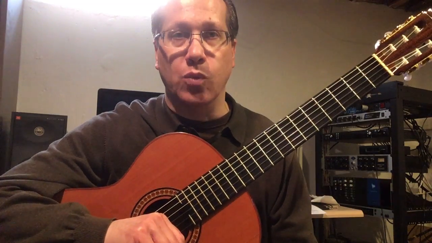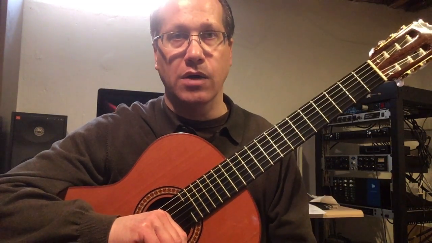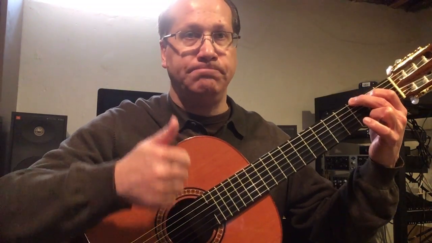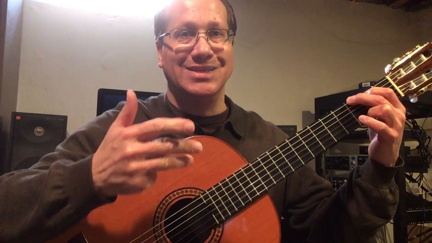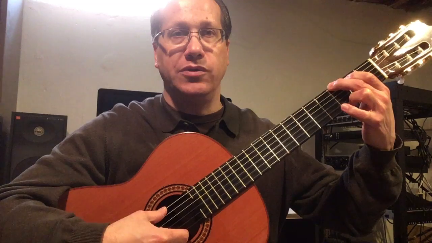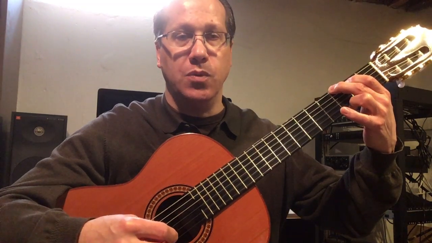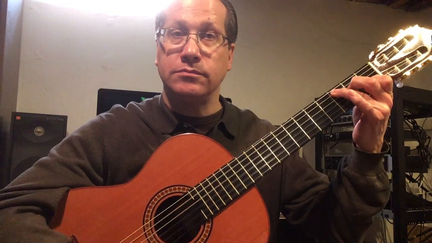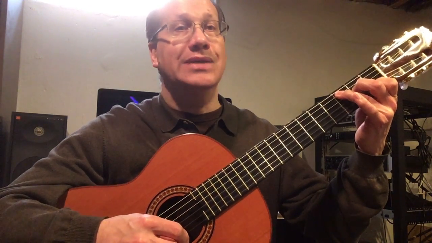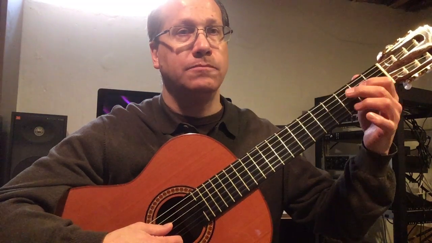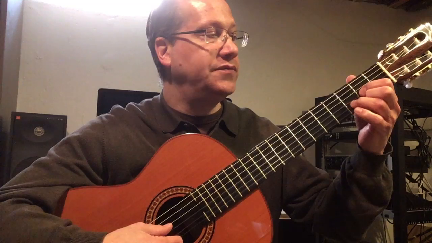And that only leaves us one more key, which is the key of G. In the key of G, G is the number 1, G, A, B, C is 4, and D is 5. So all 6 strings for the G. G is 1. C chord has 5th in the bass. D chord has the 4th in the bass. C chord was the 4 chord. D is 5.